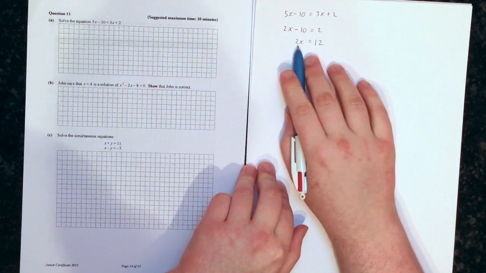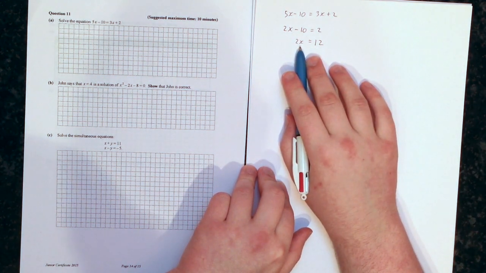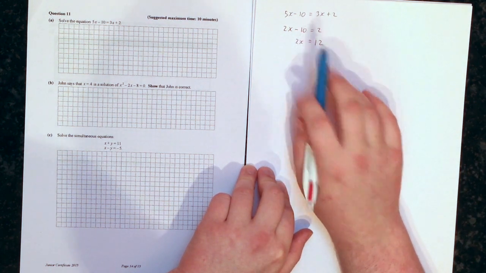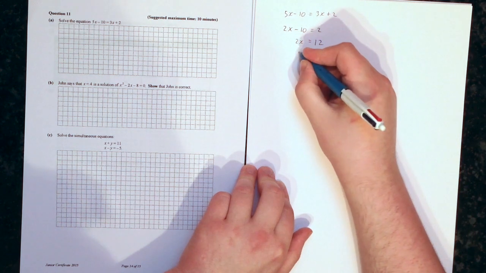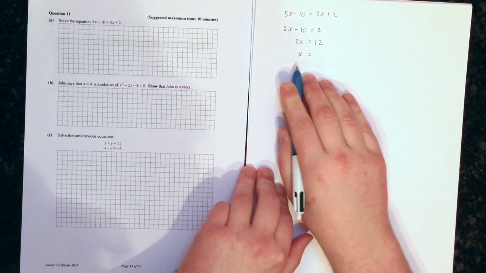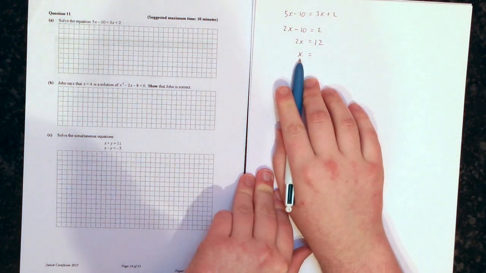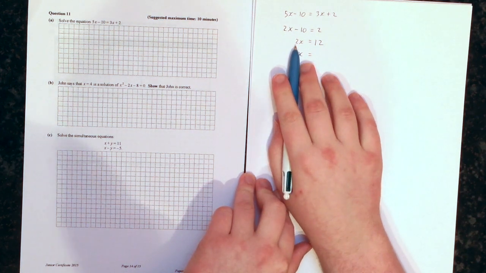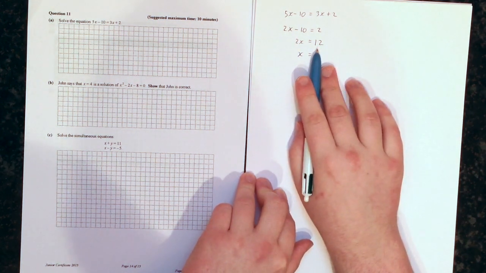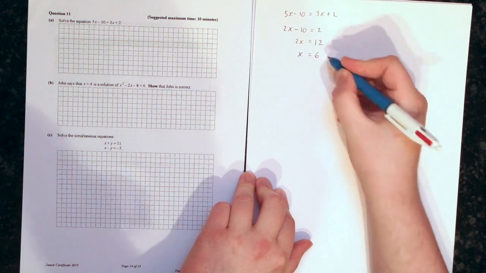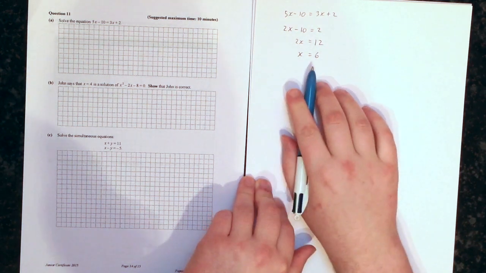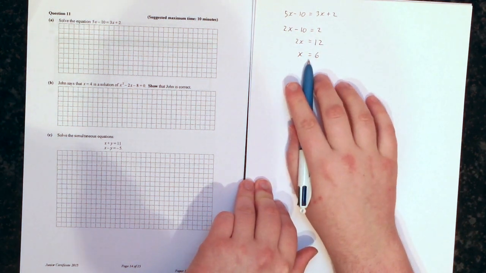Finally, we have 2x, but we want to see what is the value of 1x. So to go from 2 to 1, we can divide this by 2. So when we divide this side by 2, we get x, and because whatever we do on one side, we have to do on the other, we divide this side by 2 to get 6. So the solution to this equation is x is equal to 6.